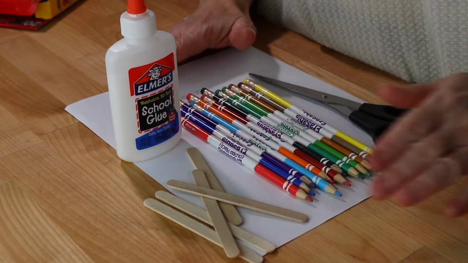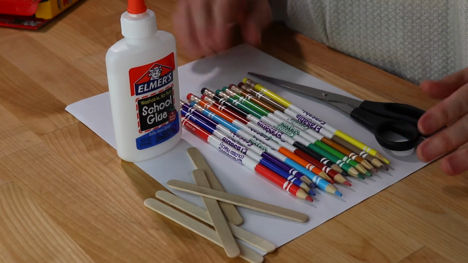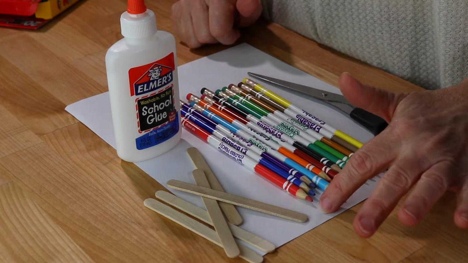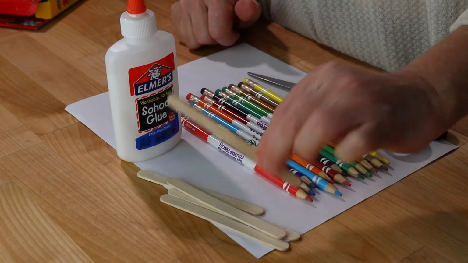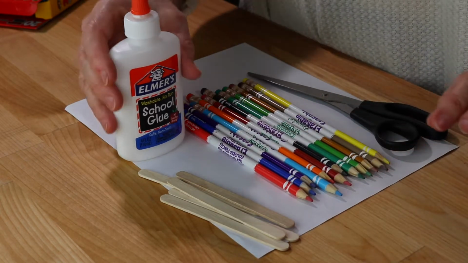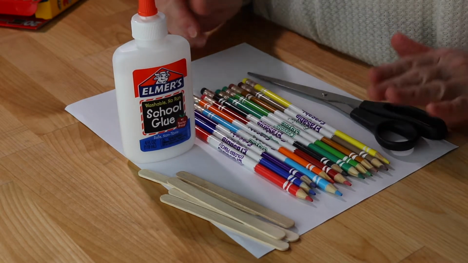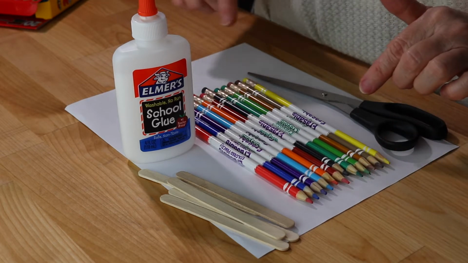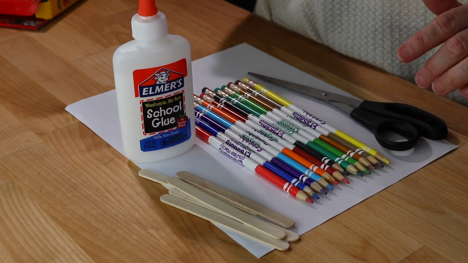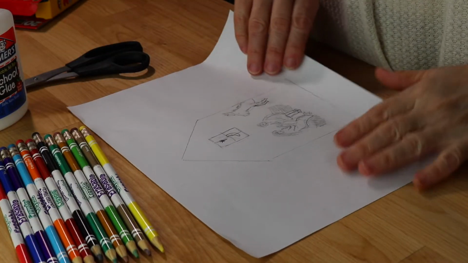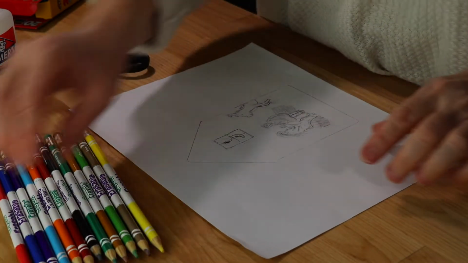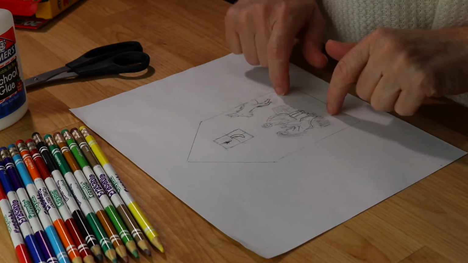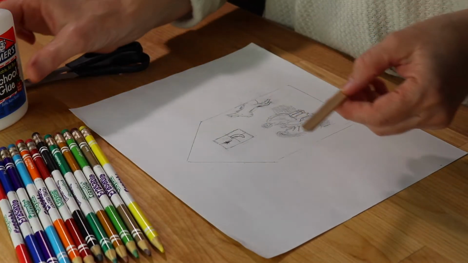So we're going to make the stable that Jesus was born in. You just need some white printer paper, or you could do cardstock, and 5 popsicle sticks. You've got some liquid glue, scissors, and some colored pencils or markers or crayons, whatever your kids want to use. I will have to confess that I do not have an artistic bone in my body, so my husband traced a picture for me to color, but I'm sure your kids will do better than me.